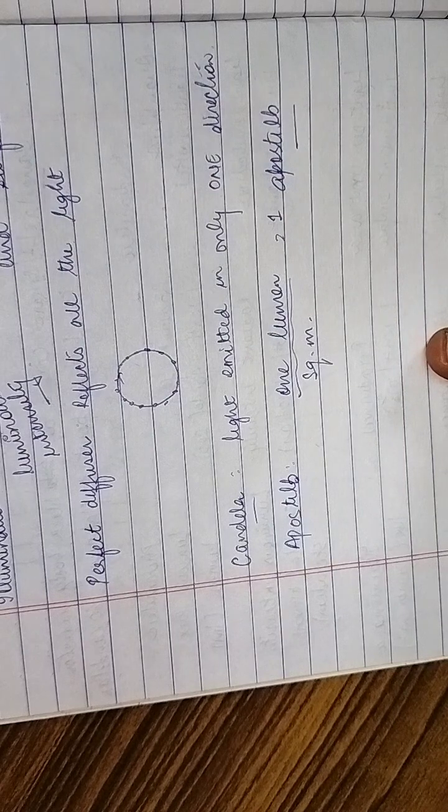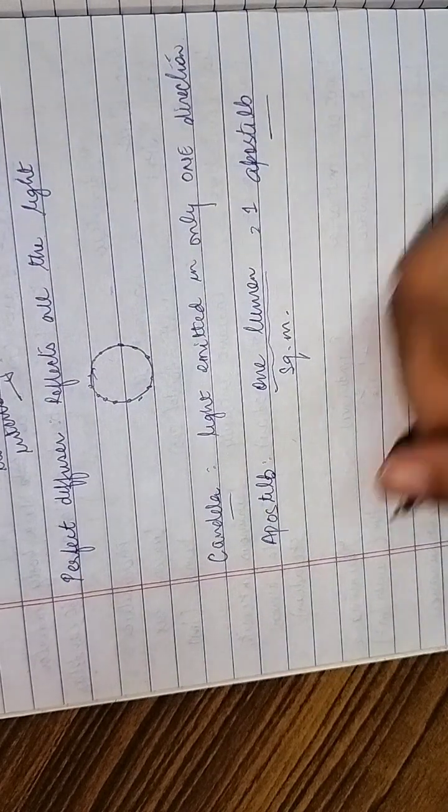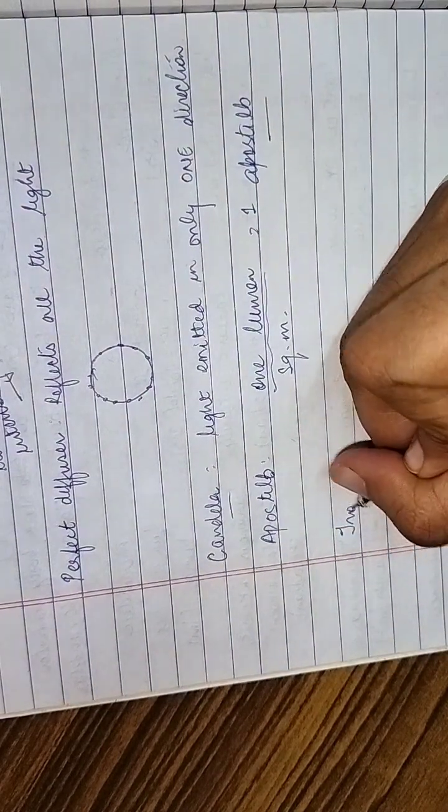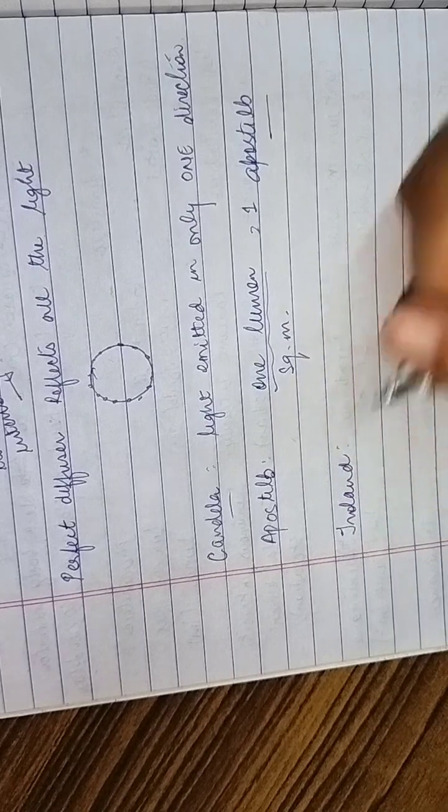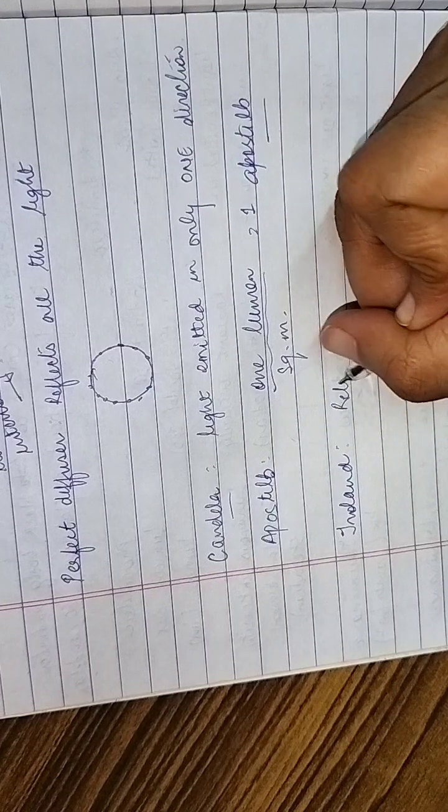There is another unit called the Troland. This is a measure of retinal illumination.